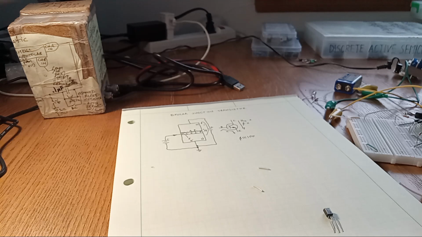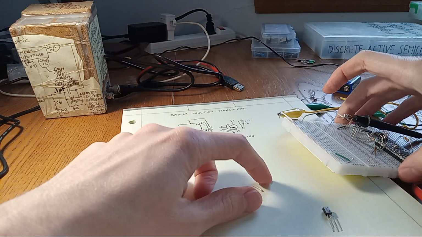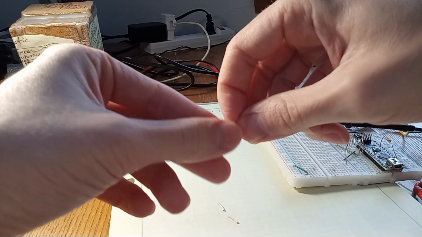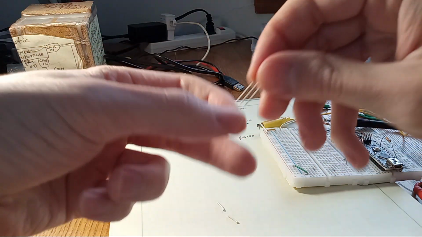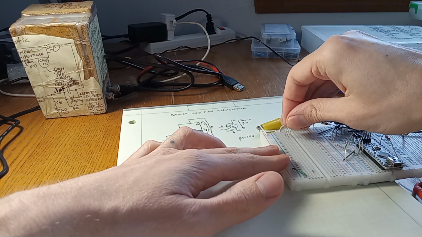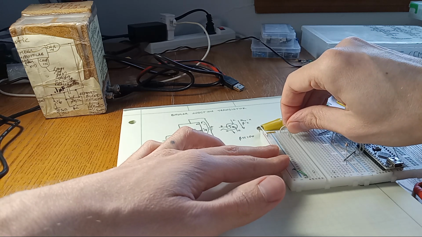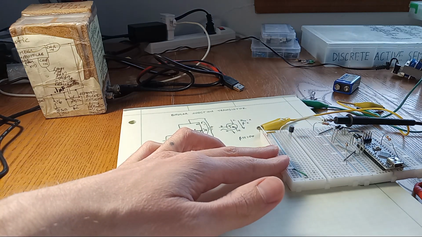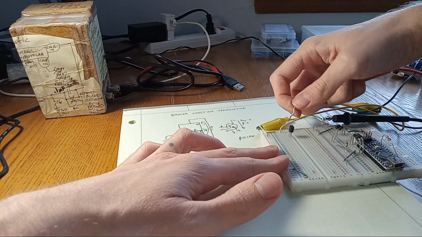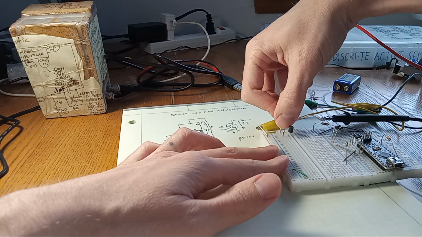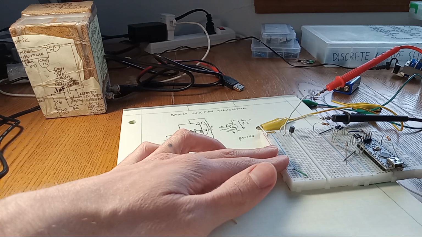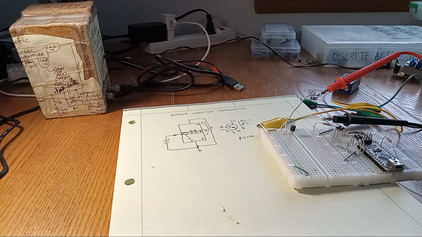But the upshot of that is that we have no idea what the multiplication factor of the current will be. So designing your circuit around that is a bad idea. If you design your circuit expecting a constant beta, then it'll be unreliable. It'll only work for the specific parts that you tested it with. And then you'll start to get strange errors when you try and use it with other parts.